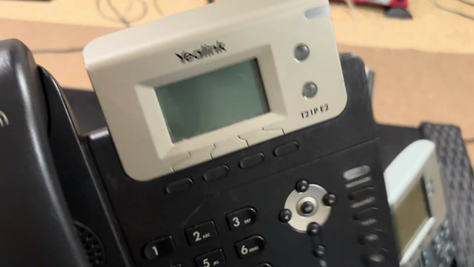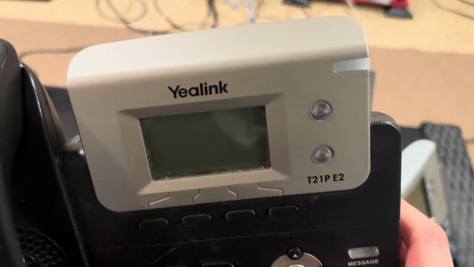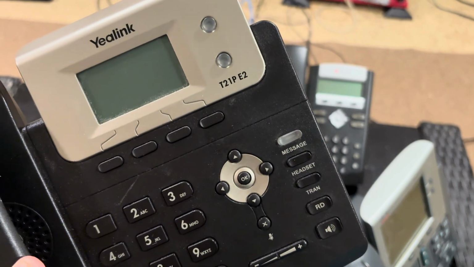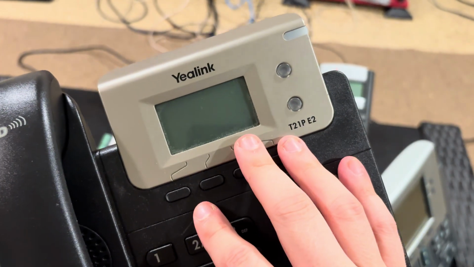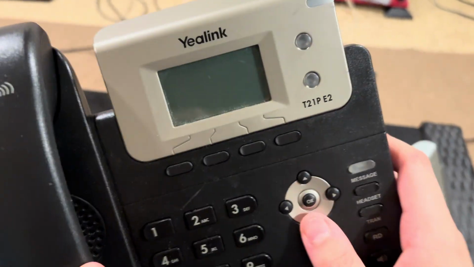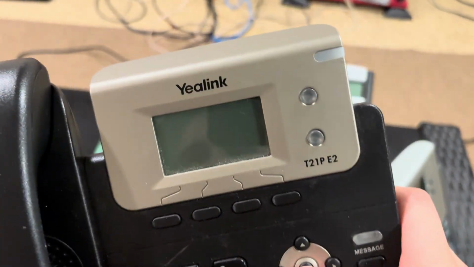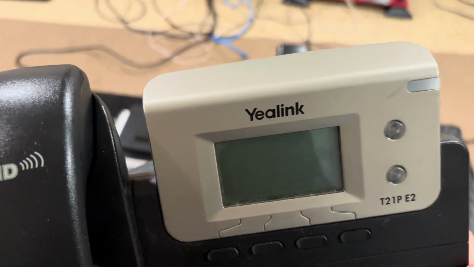And another caveat that this has is that the web interface doesn't work. Either because I set it to TFTP instead of HTTP, or that it's this version that I'm running that doesn't support it. Either way, if anybody knows, comment down below.